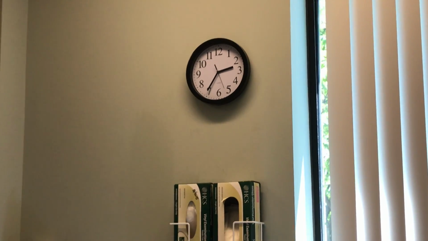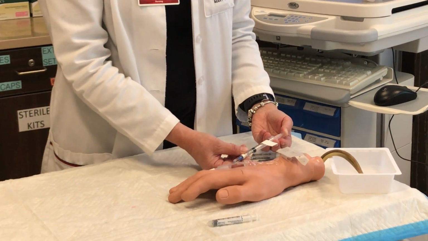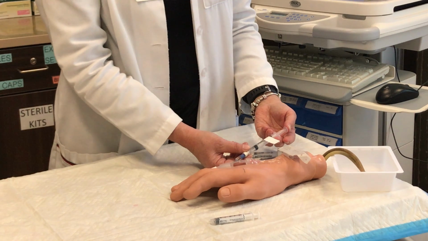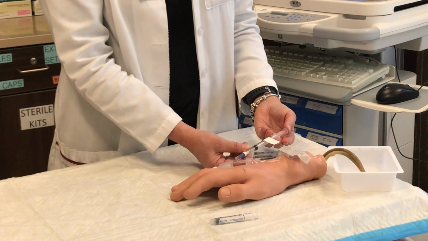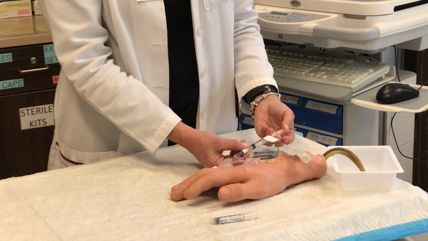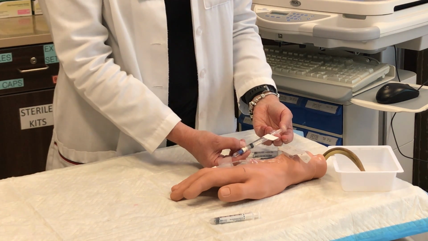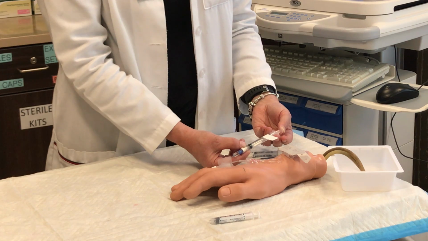After 30 seconds has passed, I'm going to again push 0.1, 0.2, 0.3, 0.4. Again, I would wait 30 seconds, but for time purposes, we'll just pretend that the 30 seconds has passed. After that 30 seconds, I push the next 0.4. 1, 2, 3, 4. Wait 30 more seconds. Once 30 seconds has passed, I push the final 0.4. The whole time I'm assessing my patient.